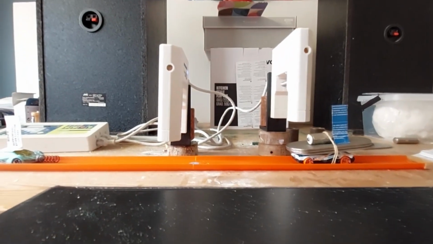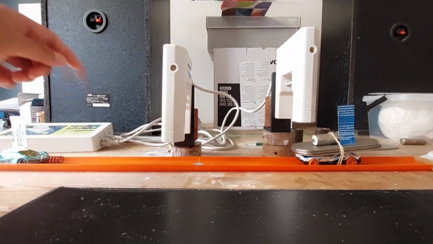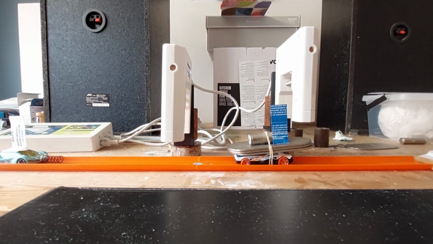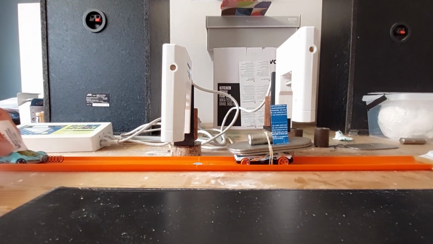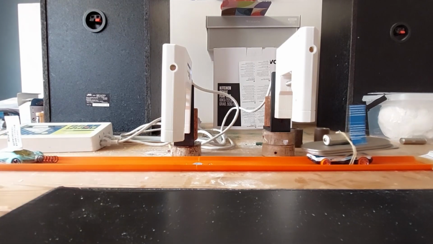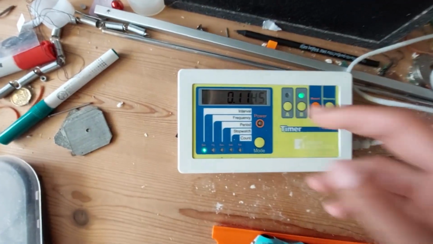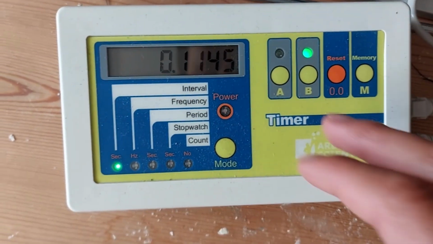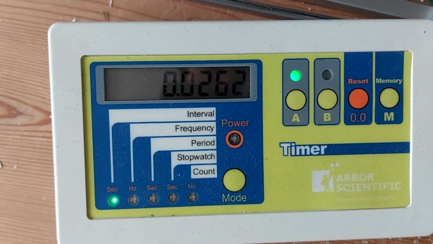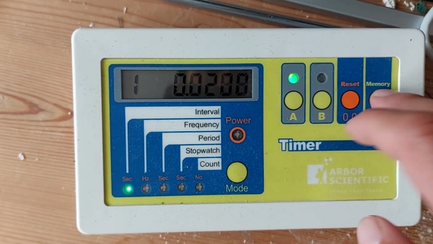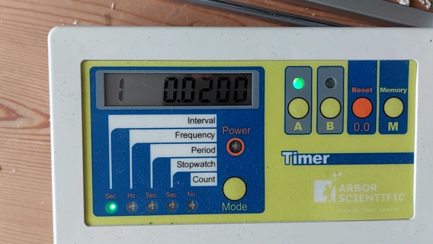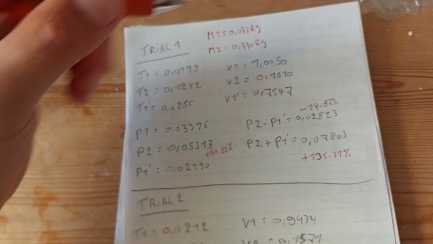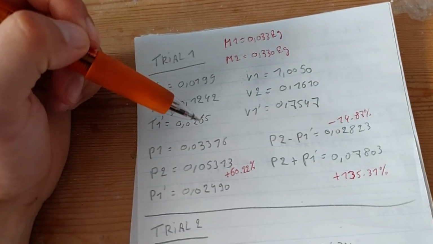Let's do another one. Right, turn on the timers, here we go. Okay. All right, so the mass 10 came out with a timing of 0.1145. The reflection of mass 1 is 0.0262, and the incoming timing of mass 1 is 0.0200. So now I'm going to do the calculations. Okay, let's check out the calculations. I've written everything down. You can read it if you want.